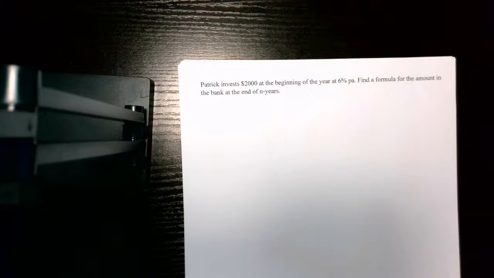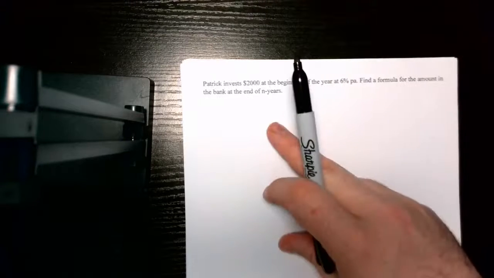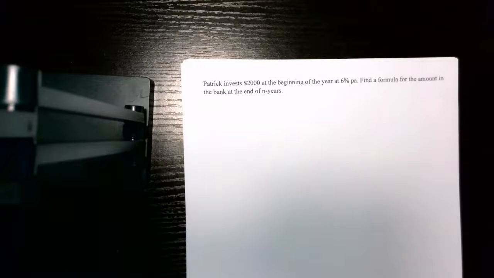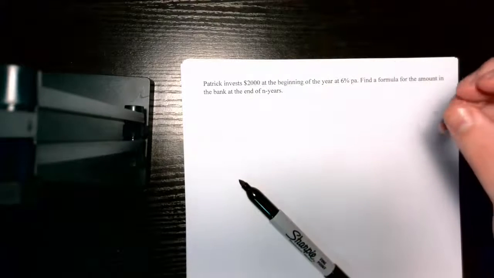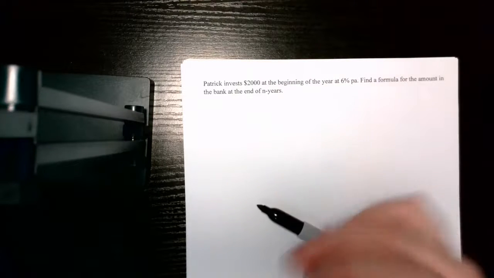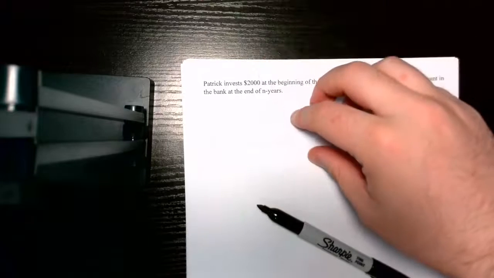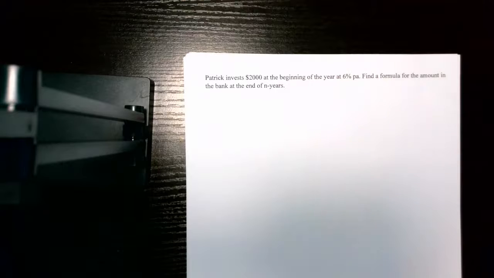So Patrick invests $2,000 at the beginning of the year at 6% per annum, and it says to find a formula for the amount in the bank at the end of n years. Now, we're going to assume that the interest is compounded annually. What we mean when we talk about compound interest is that we take the interest out of the account at the end of the compound period, and rather than, like simple interest, keeping it in our pocket, we put it back into the account and it becomes a new principal. Again, you've probably seen this used before, so the concept should be familiar, but you may not have seen it as a geometric progression.